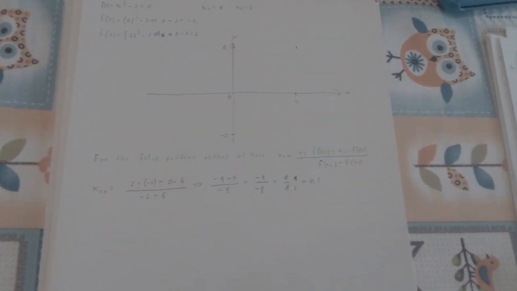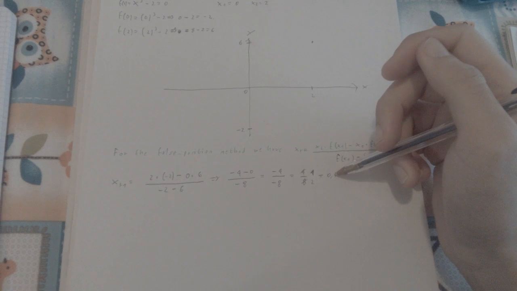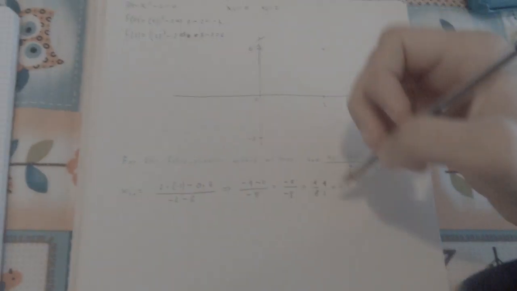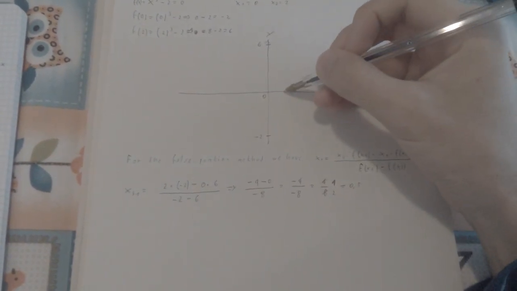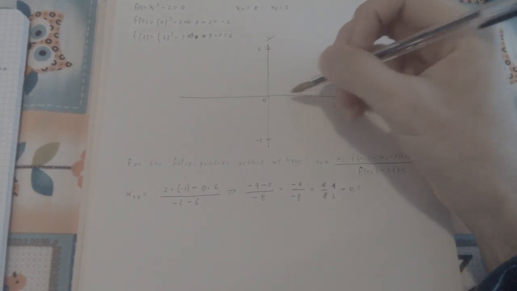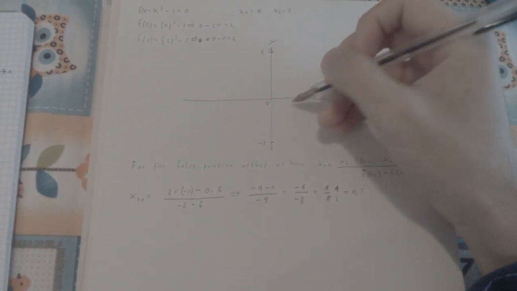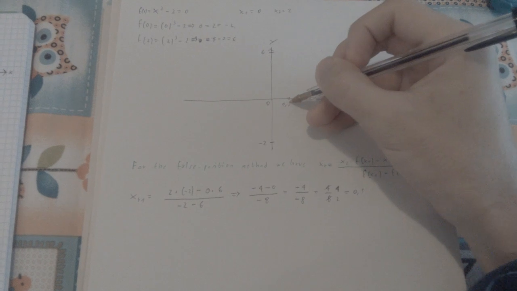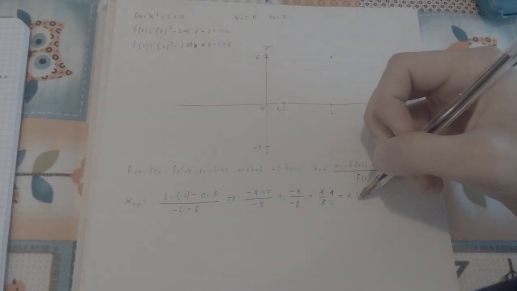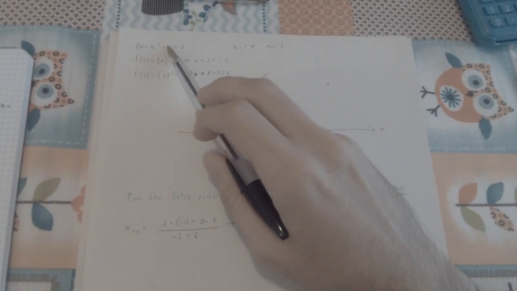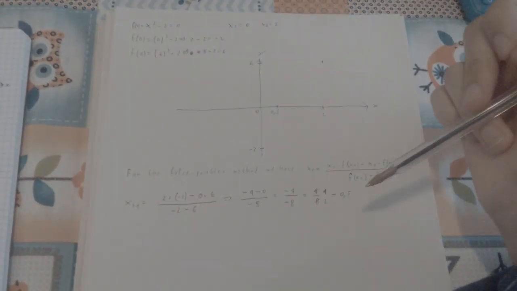So 0.5 is the new value, which is like here. If we plug 0.5 back into our function, let's see what we get.